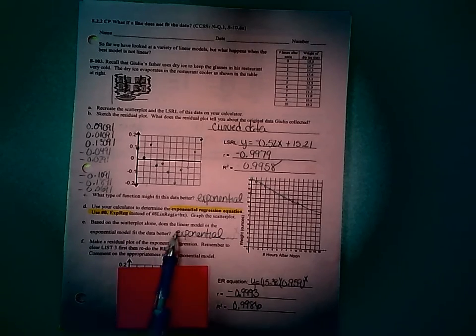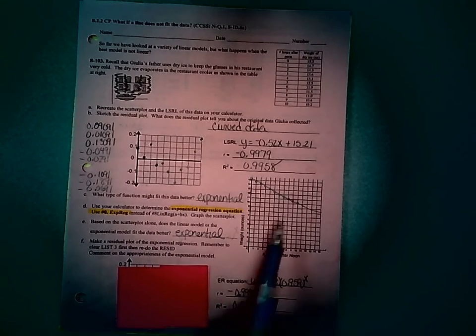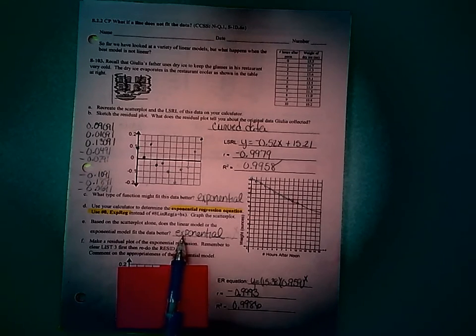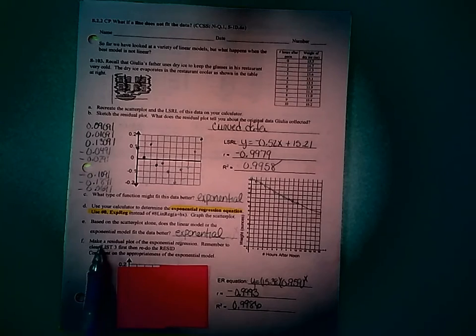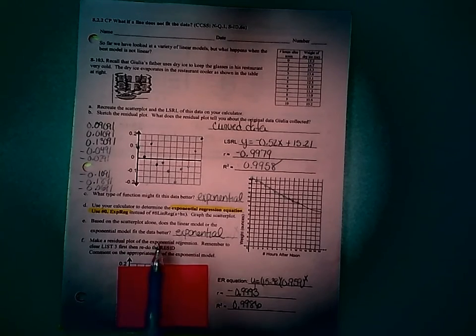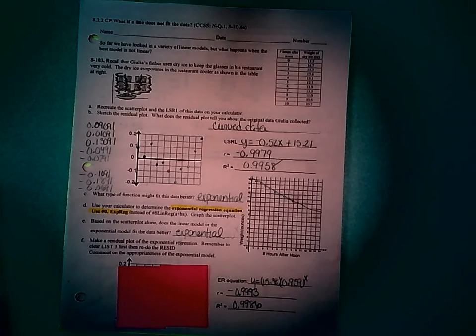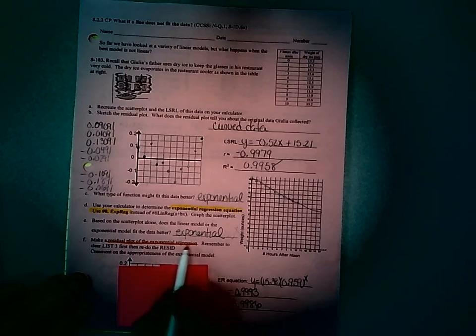So based on the scatter plot, we're going to come up with an exponential as our better fit, okay? So you're going to make the residual plot based on your exponential graph. Make sure that when you go back in, looking for my highlighter here. I think I lost my highlighter. All right, look at this, flexible teaching here. I'm just going to grab a different marker here, and we're going to make the residual plot of the exponential regression.